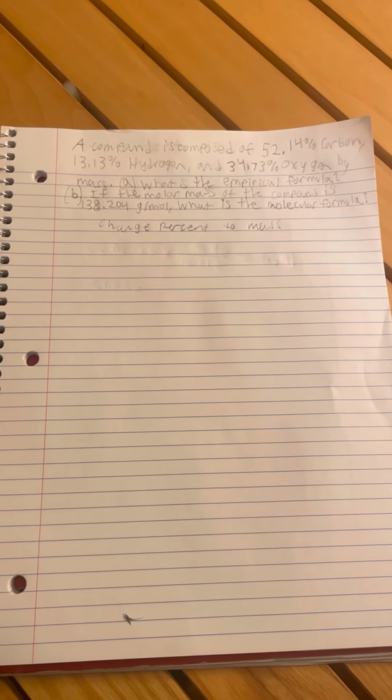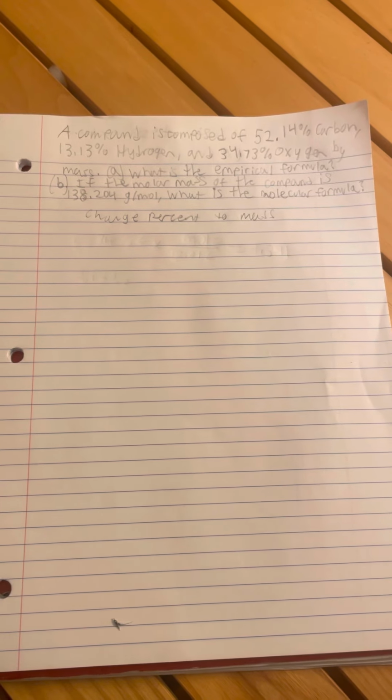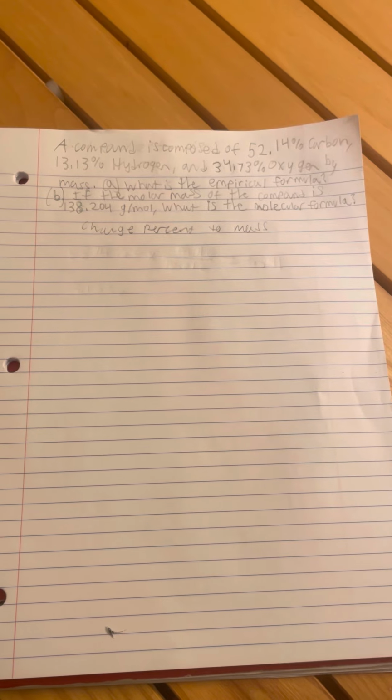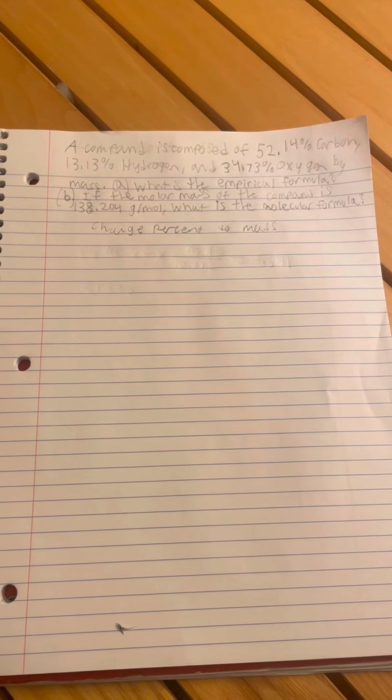This example right here is a compound composed of 52.14% carbon, 13.13% hydrogen, and 34.73% oxygen by mass. Letter A is what is the empirical formula, and B is if the molar mass of the compound is 138.204 grams per mole, what is the molecular formula?